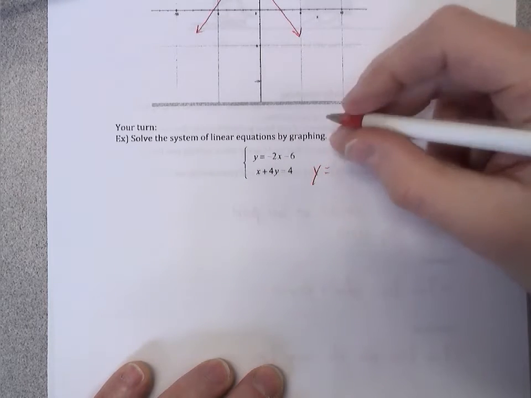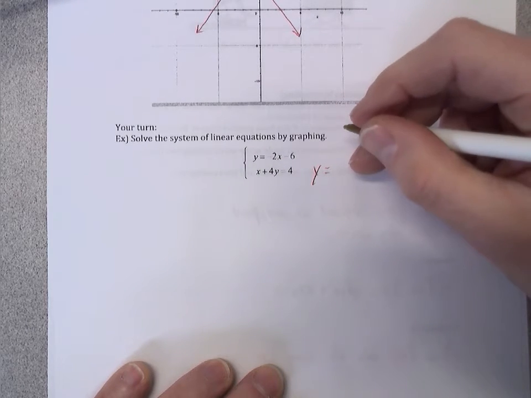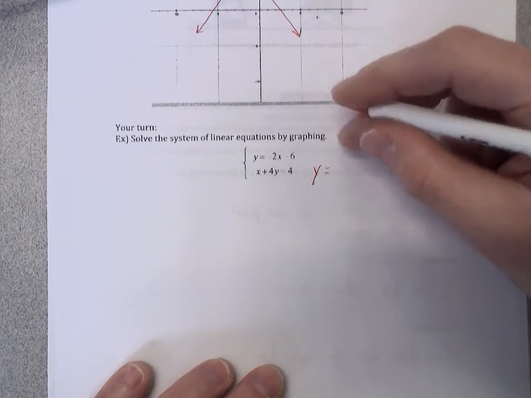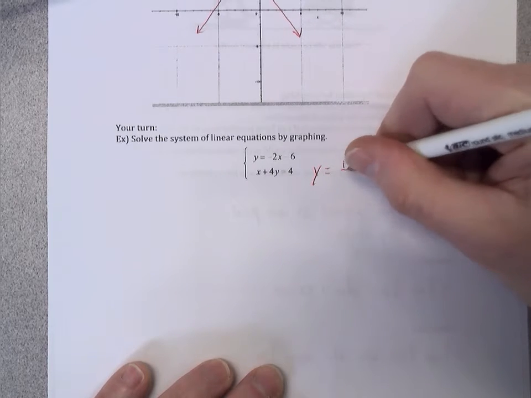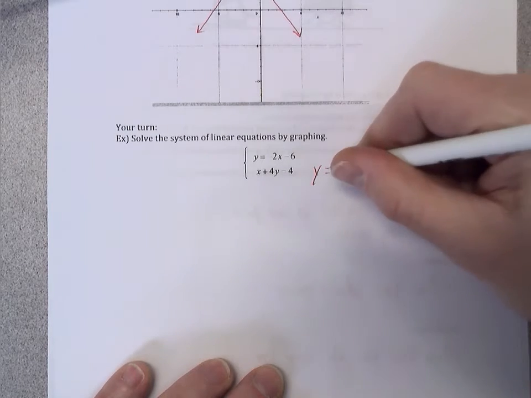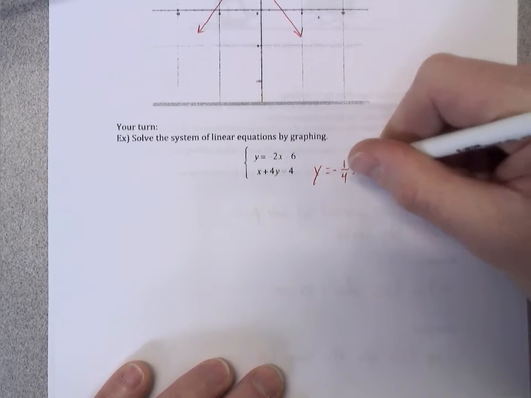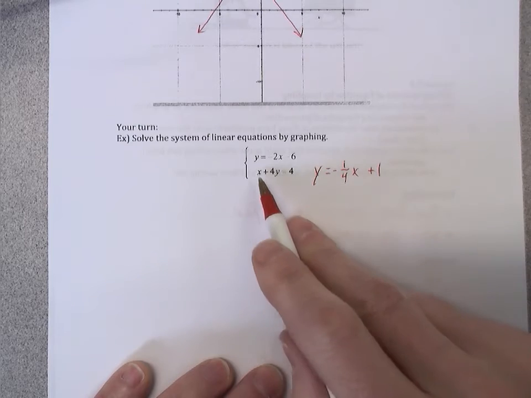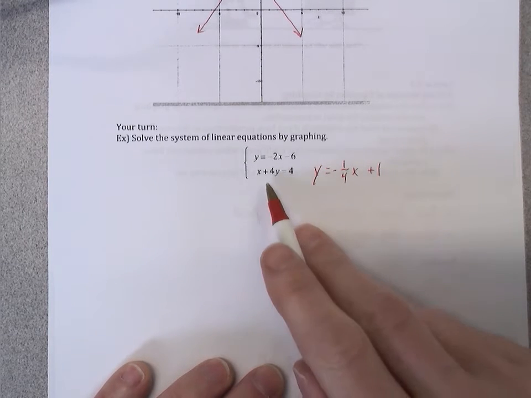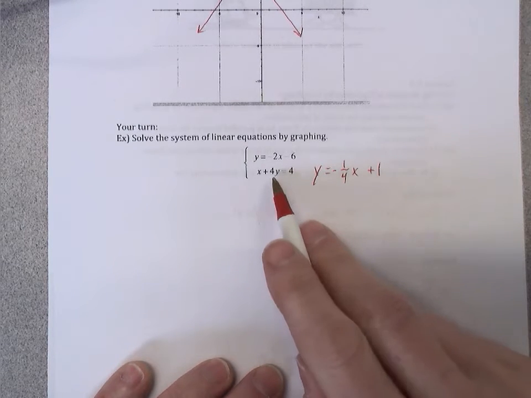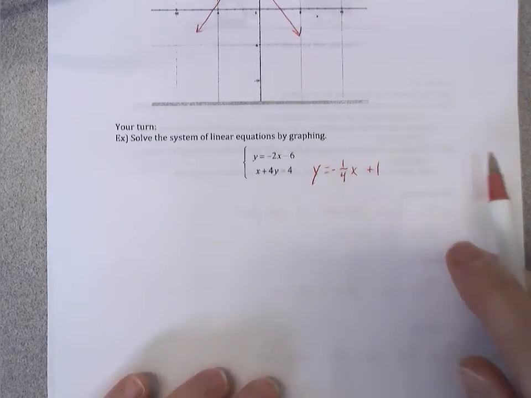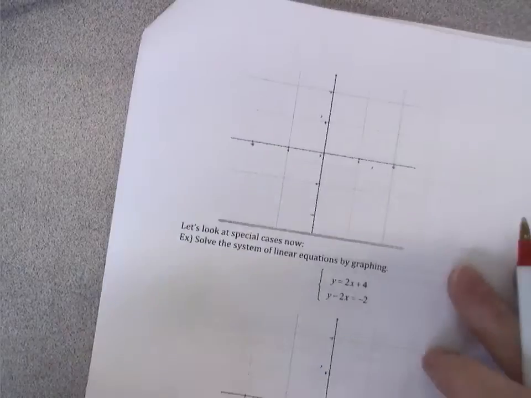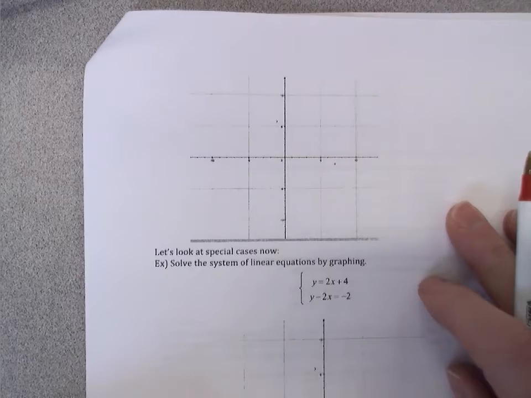We're going to change the other one. y is going to equal negative 1/4 x plus 1. I got that because I subtracted x from both sides, brought that over, and then I divided x by 4 and the 4 by 4. So let's go in and graph that.